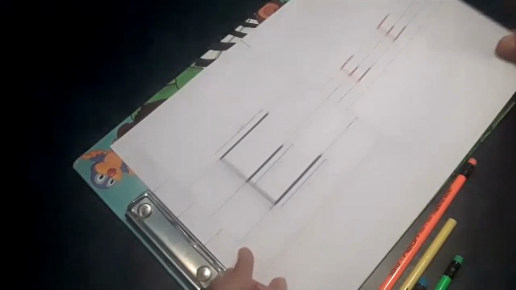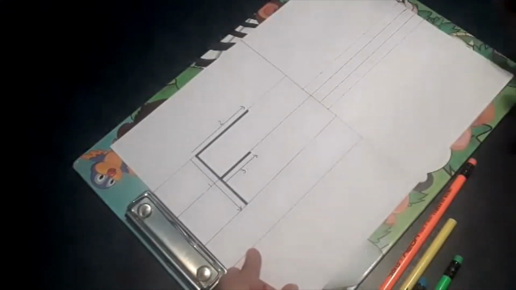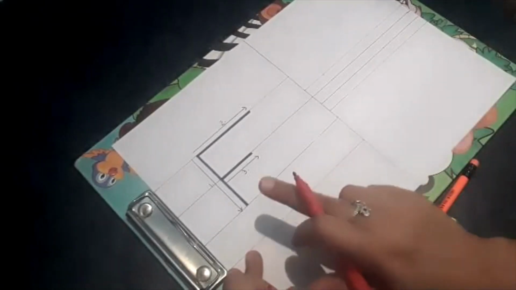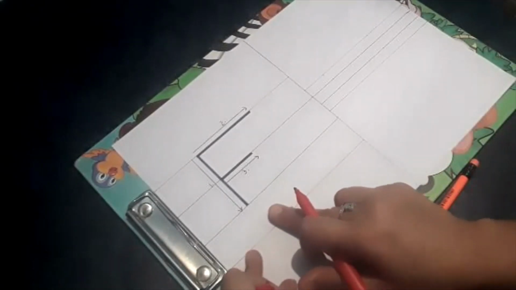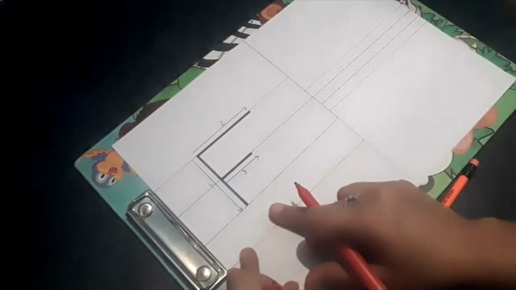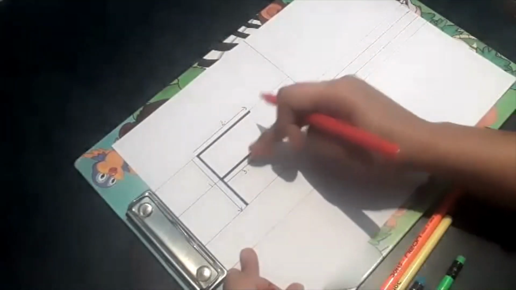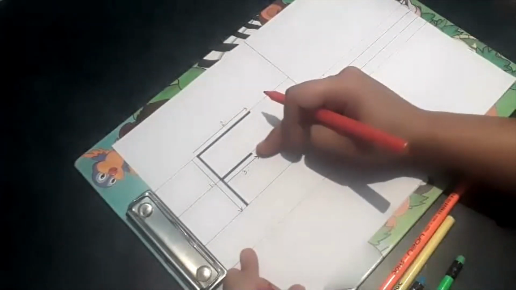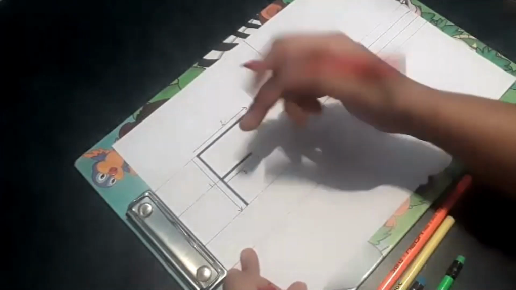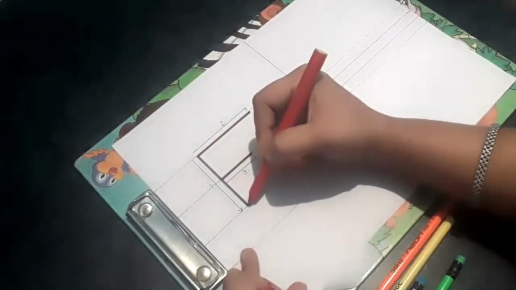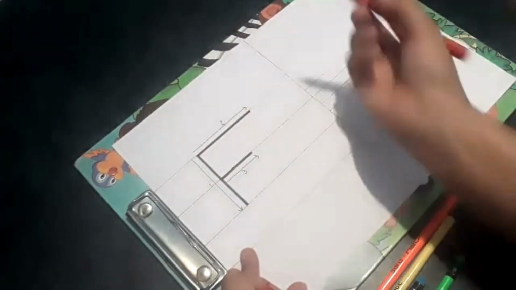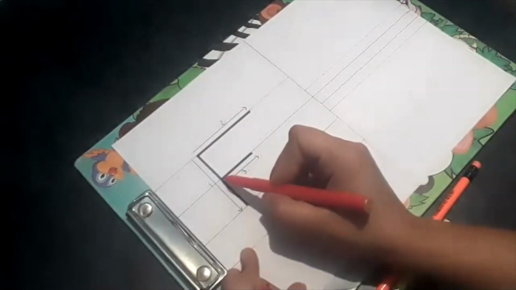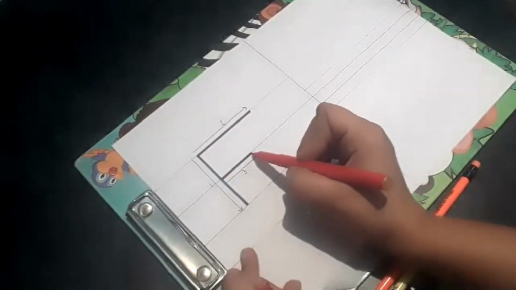Next letter is letter F. F for fish. F for fan. See, as you have made letter E, we don't have to make three sleeping lines. We only have to make two sleeping lines. So this is letter F. A standing line from upwards to downwards. Then a sleeping line on the red line. Then a small sleeping line on the black line.